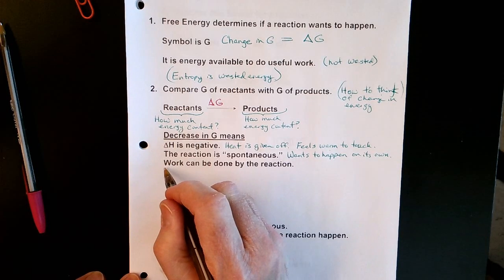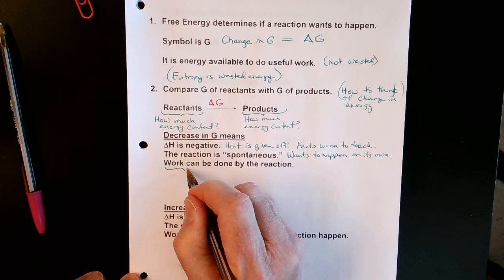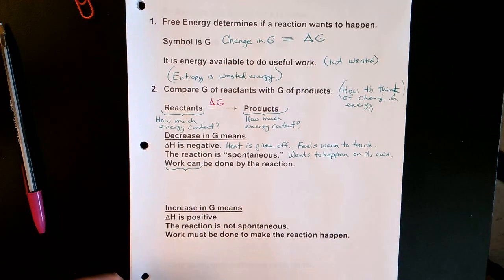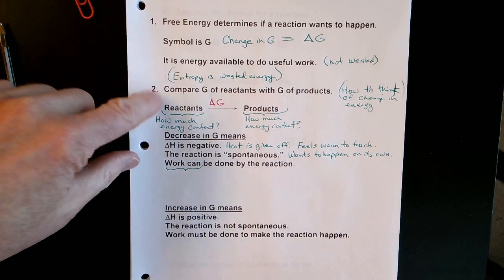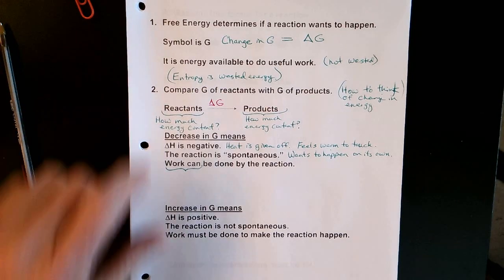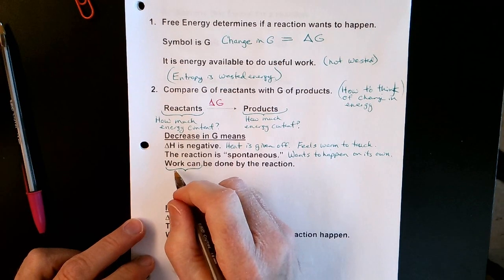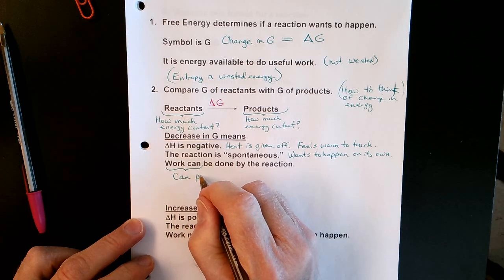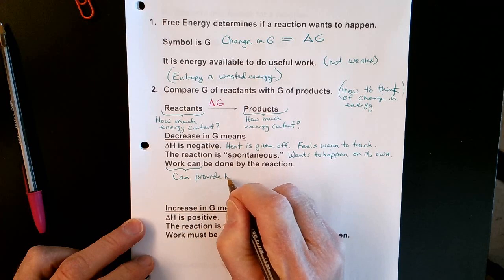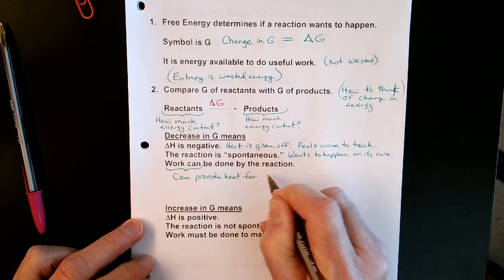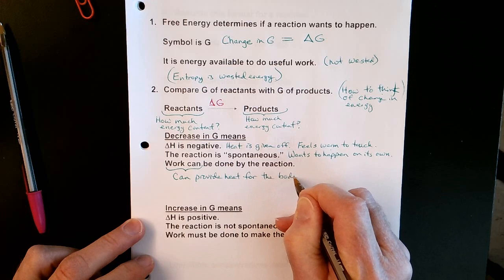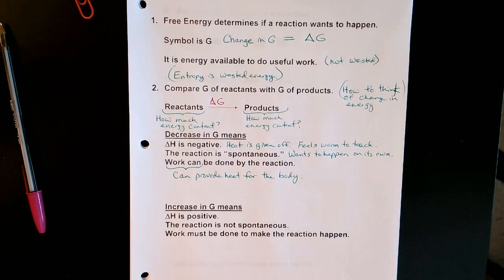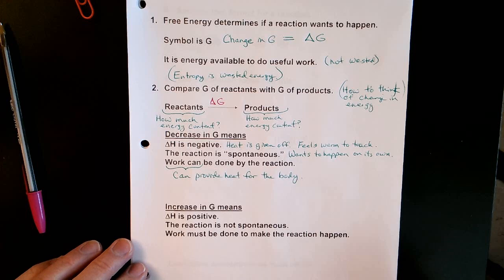Now, in the category of work and whether or not it's useful, that connects to the whole definition of free energy. What can happen is a reaction like this can provide heat for the body. We have to have heat in order to maintain the right temperature, not too hot, not too cold. So you need a spontaneous reaction for that to happen.